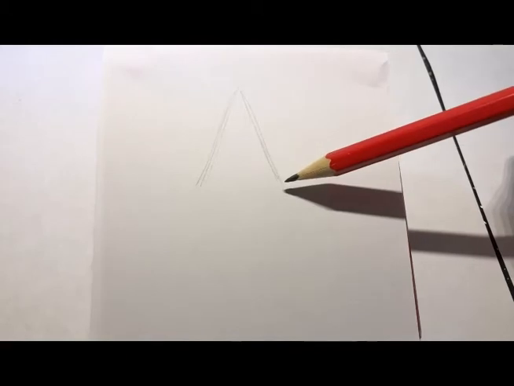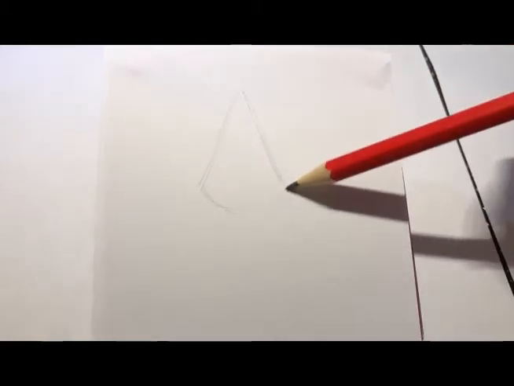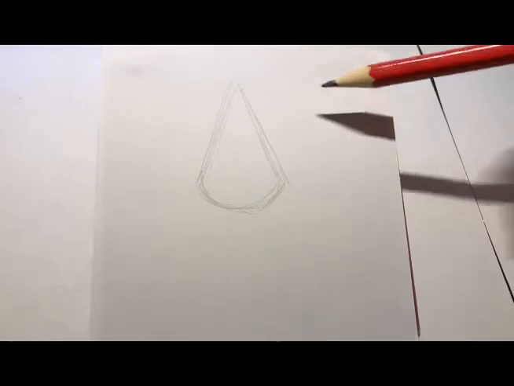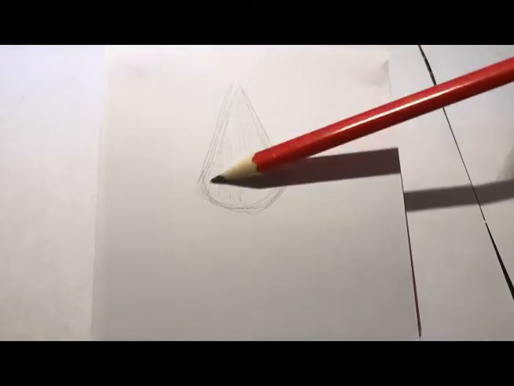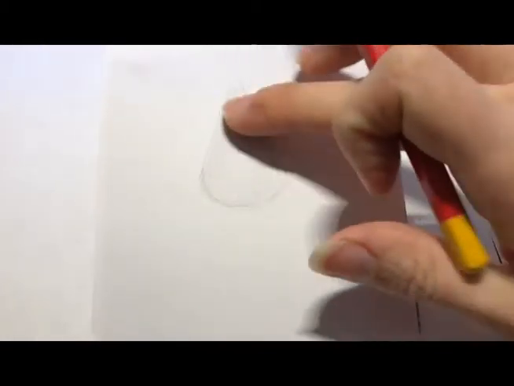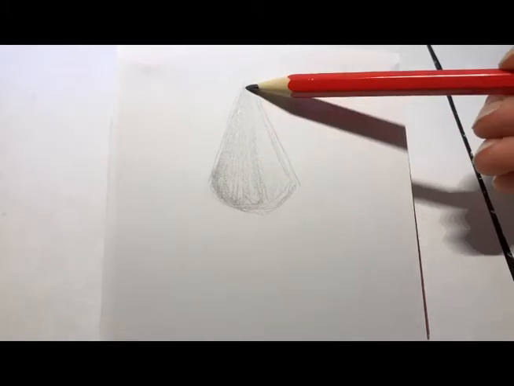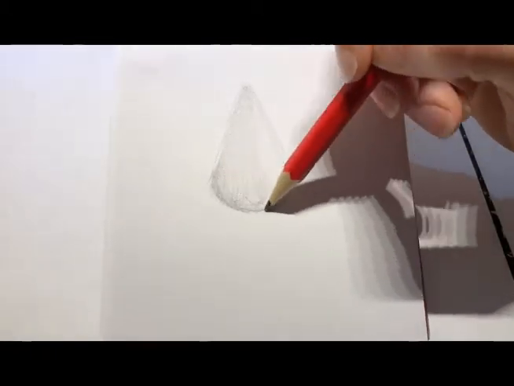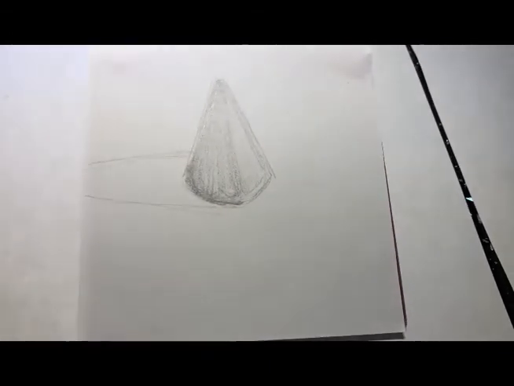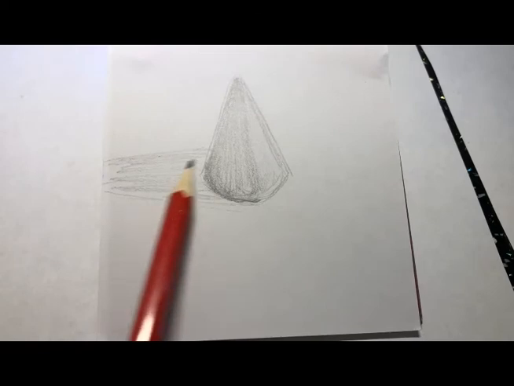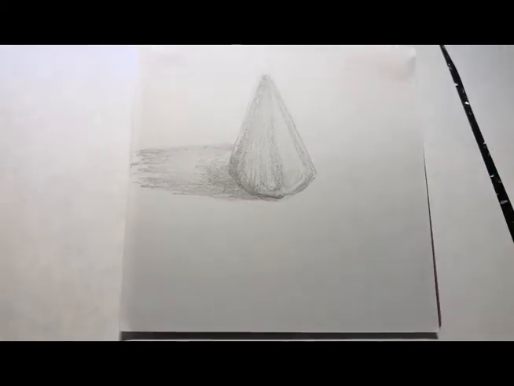Just draw out the start of a triangle, so you can see straight away where your direction is going to come from, and then we've got a curved base. So if my light is going to come from the same direction as all the others, it's going to be a light tone all over to show the solid. There is our cone.